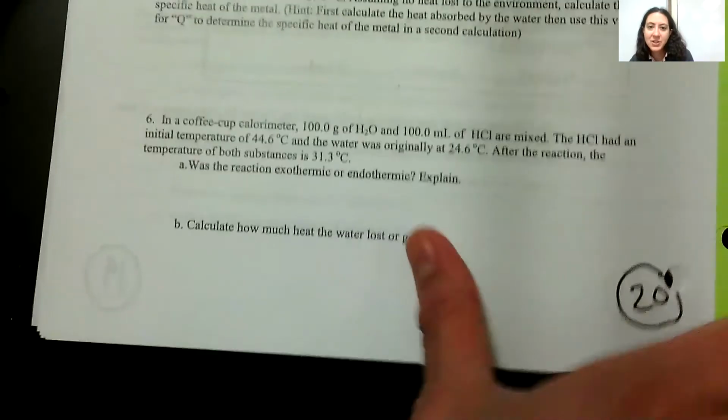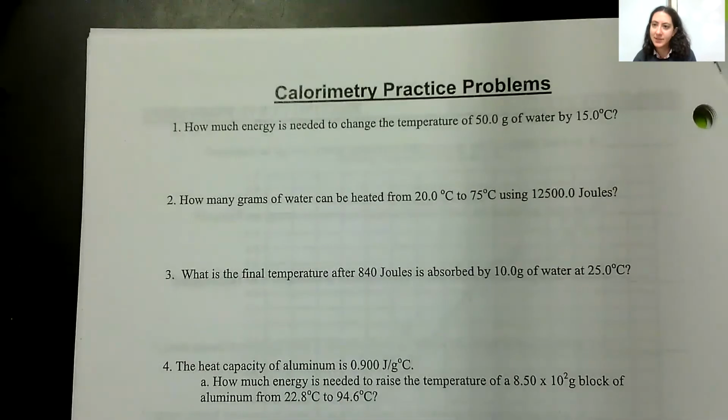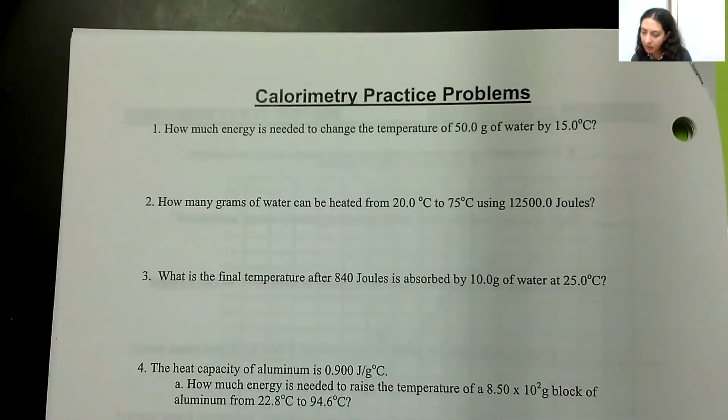Let me just double check something here. Oops, I just dropped my calorimeter. Just while I'm here, let me take a quick look. Actually, specifically page 20, that's the other one. Page 20 is all calorimetry practice, and that's the last page that you guys will probably have to work on.